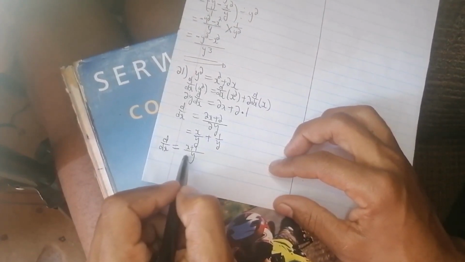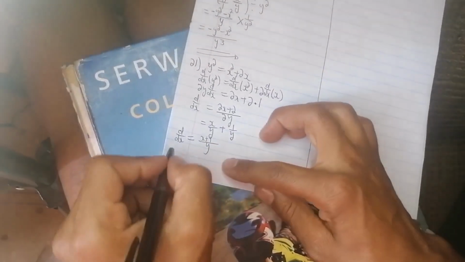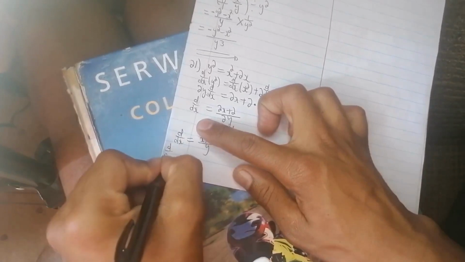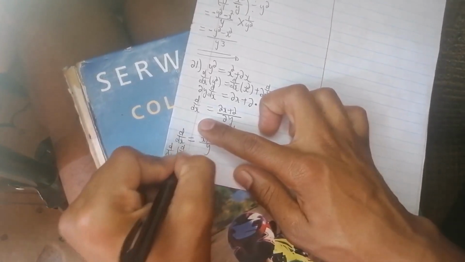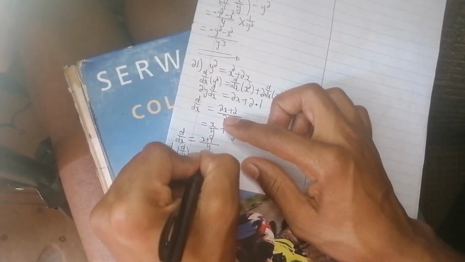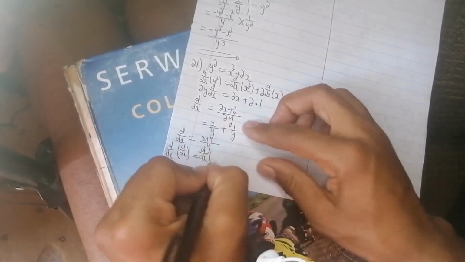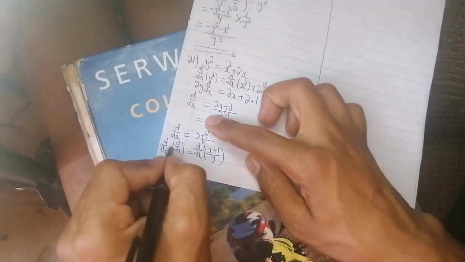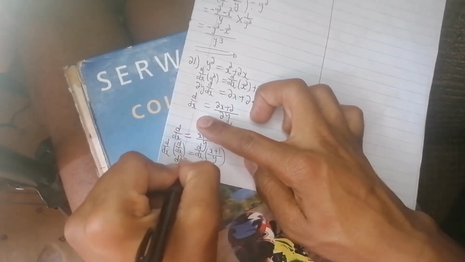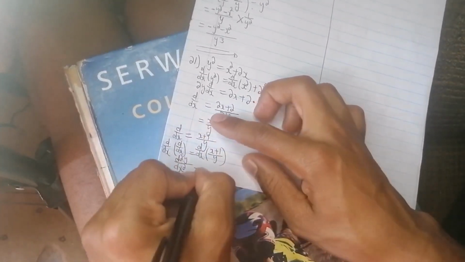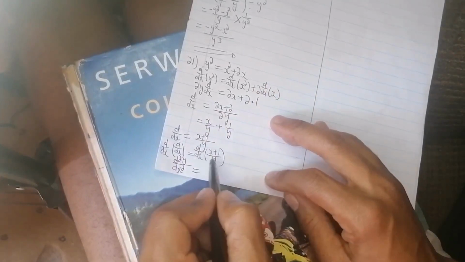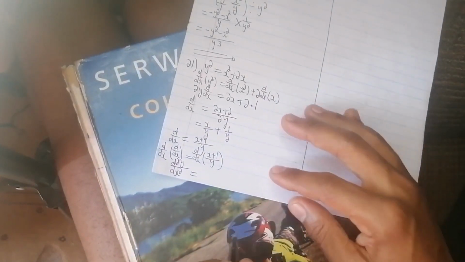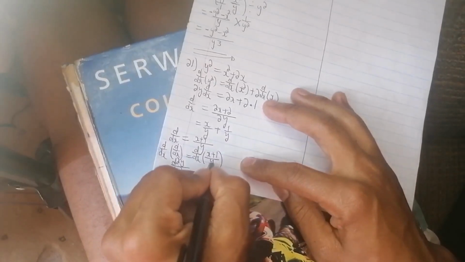Now I'm looking for d squared y over dx squared. So d over dx of x plus 1 divided by y. This is d squared y over dx squared. And here I'm going to apply the quotient rule. So I hold on y.